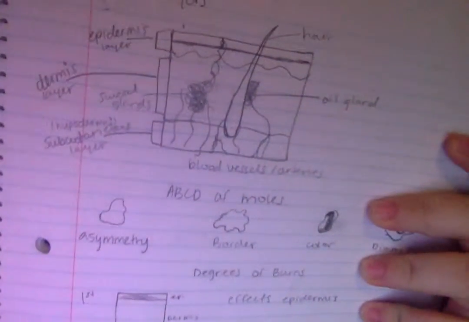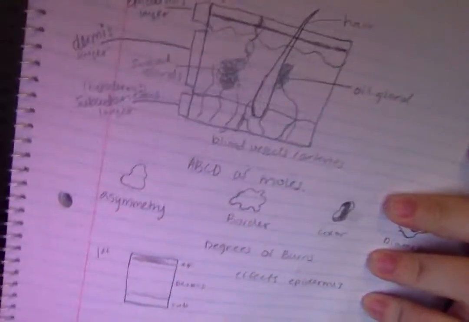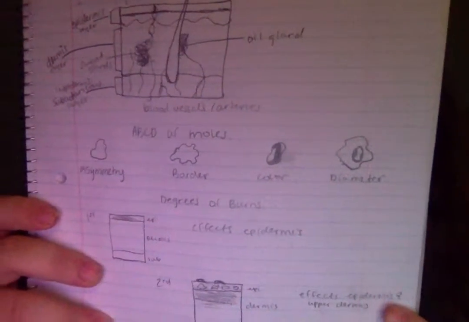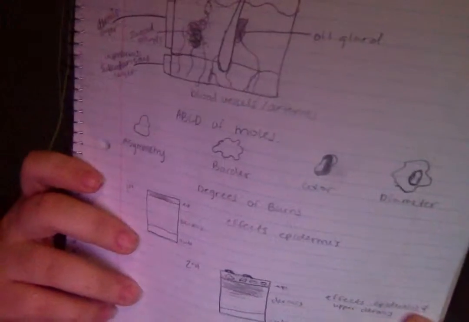So next we will be talking about the ABCD of moles. A is asymmetry, B is border, C is color, and D is diameter. So asymmetry just means if it has an irregular shape. Border, if it has ragged edges. Color, if it has two or more colors, if it has darker colors even. And then diameter, if the mole is bigger than 6 millimeters, that's kind of a concern.